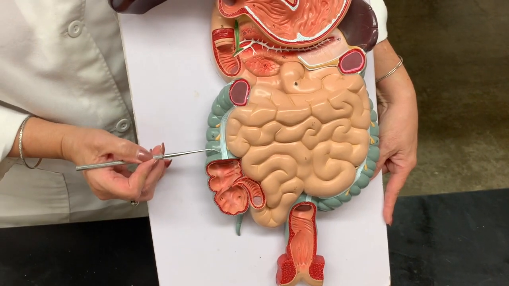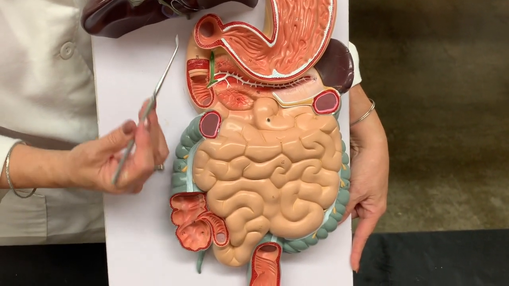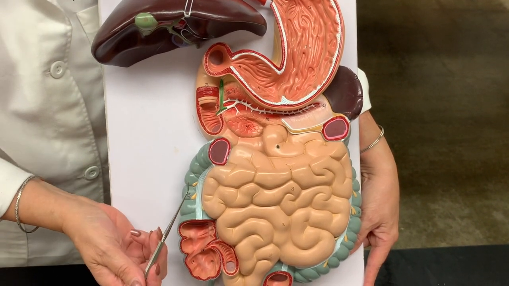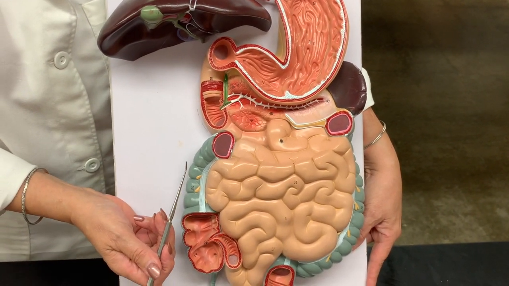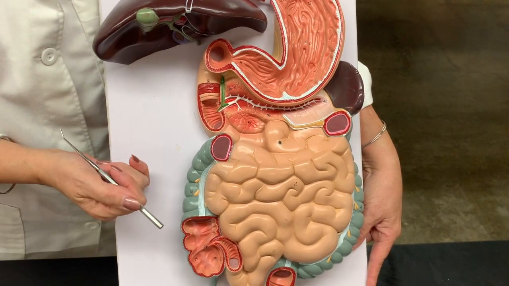Here we're going to go up, that will be our ascending colon. We have a bend or a flexure right here below the liver. We'll call that the right colic flexure, or we can call it the hepatic flexure. Right colic means it's on the right side of the colon, and hepatic means near the liver.